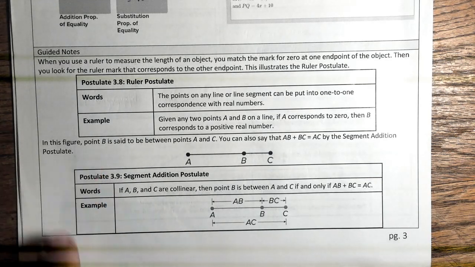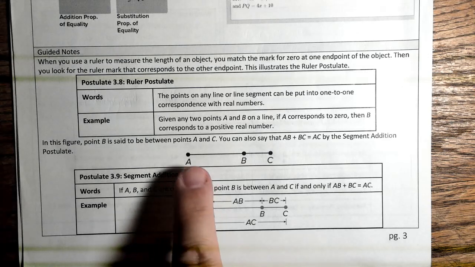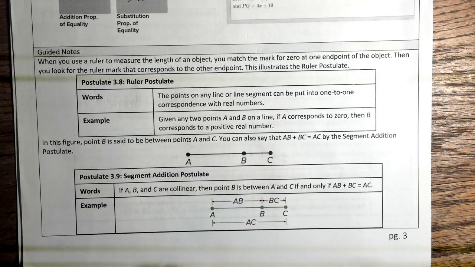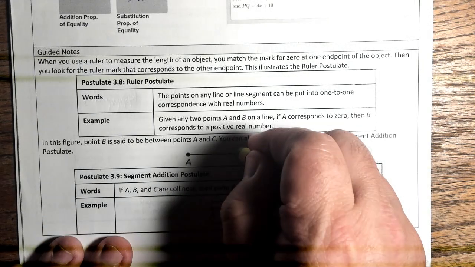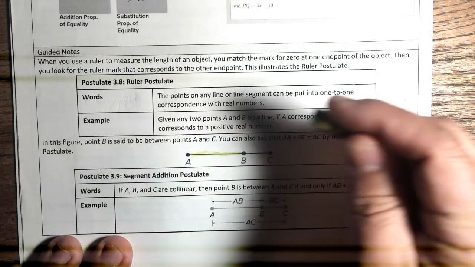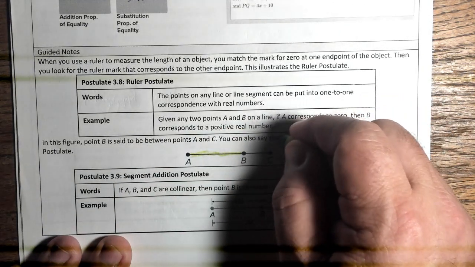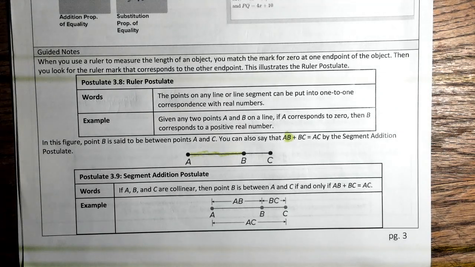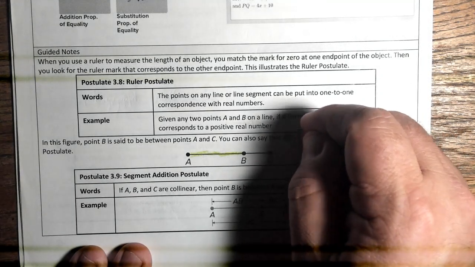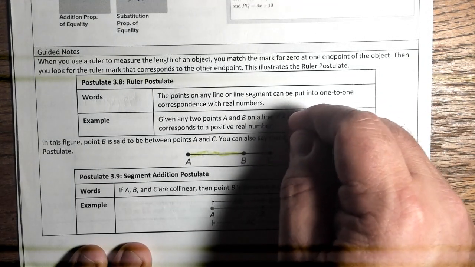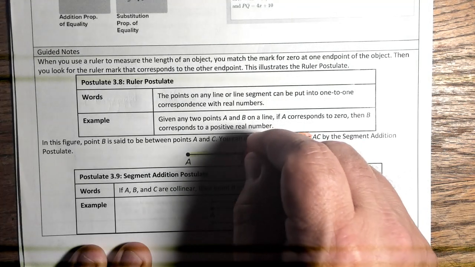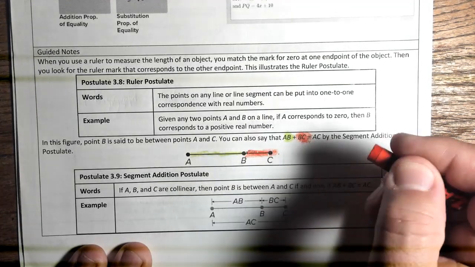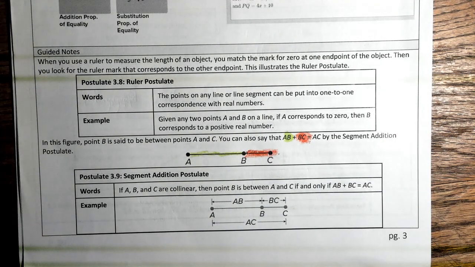In this figure, point B is said to be between points A and C. You can also say that AB plus BC, and of course, equals AC.